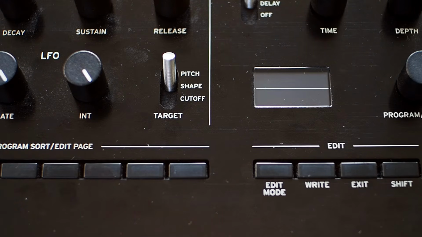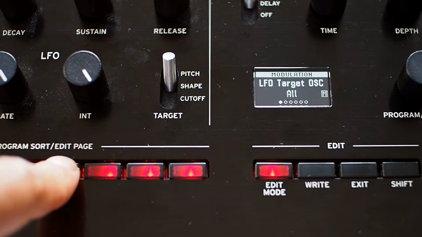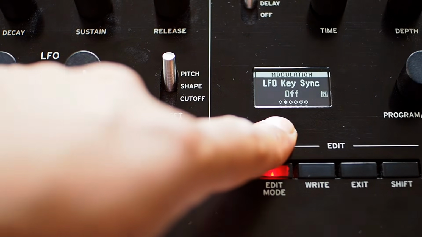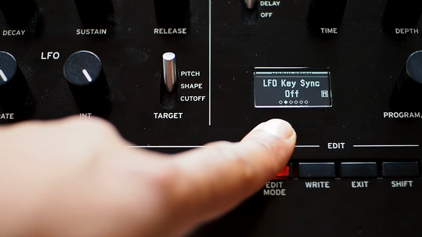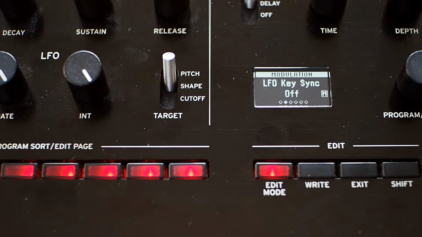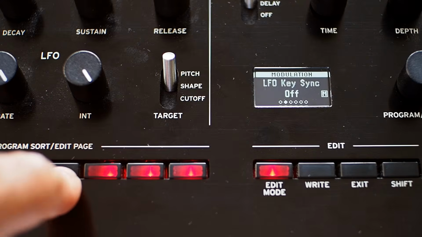Okay, so I think that's all there is really to look at with these LFO options. You've got key sync and you've got voice sync. Key sync off, you have free running LFOs. Key sync on, you have key triggered LFOs.